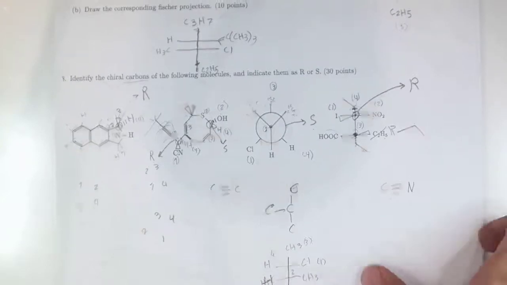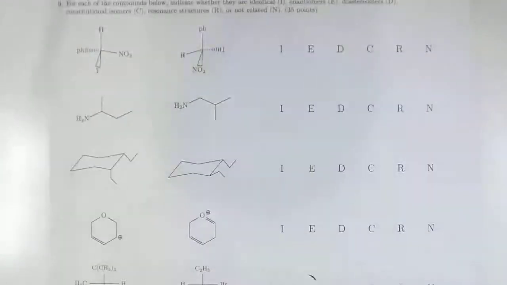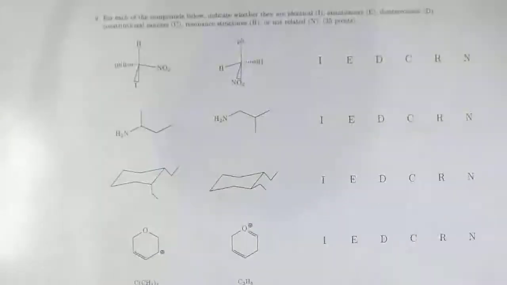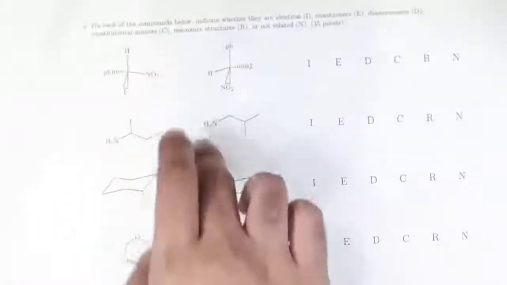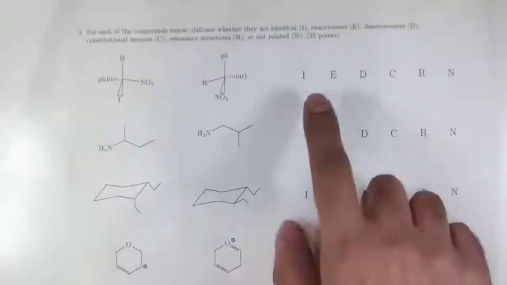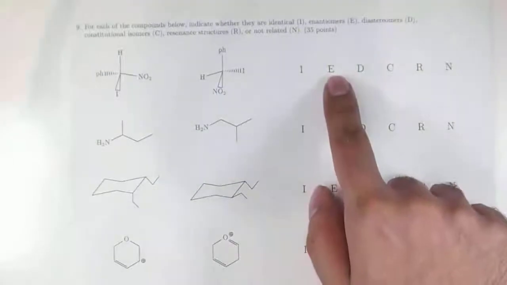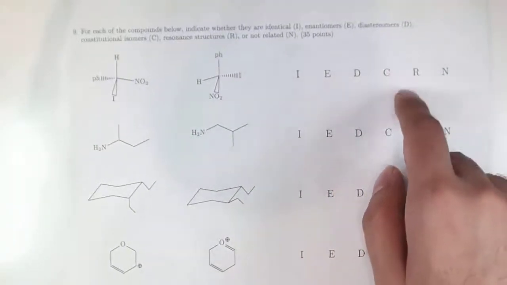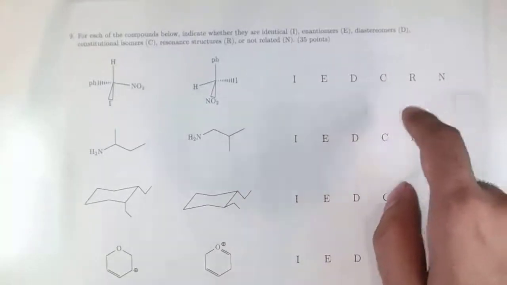Okay. So you guys made it. Last question. So last question, we basically have a couple of compounds. For all of these, we have to determine the relationship between these two compounds. These two, and these two. Either they are identical, enantiomers, diastereomers, constitutional isomers, resonance, but they're not related at all.